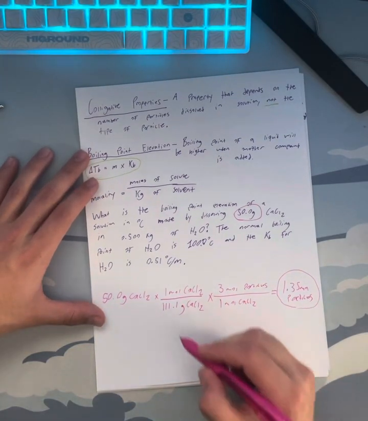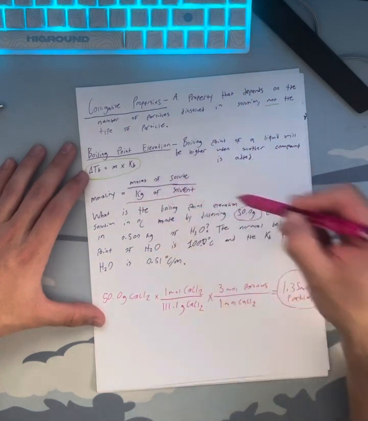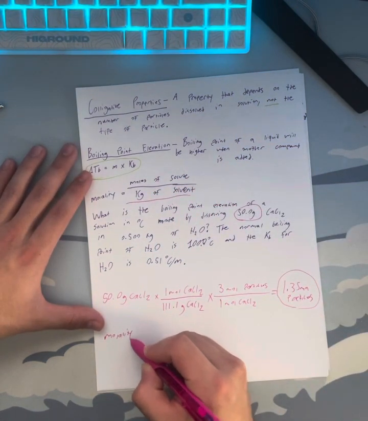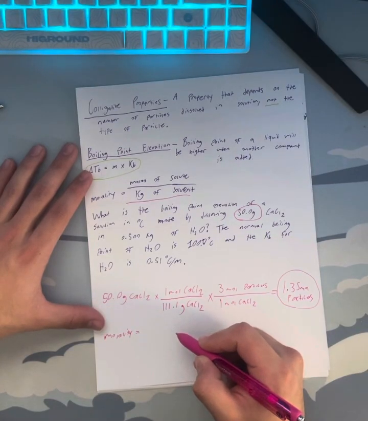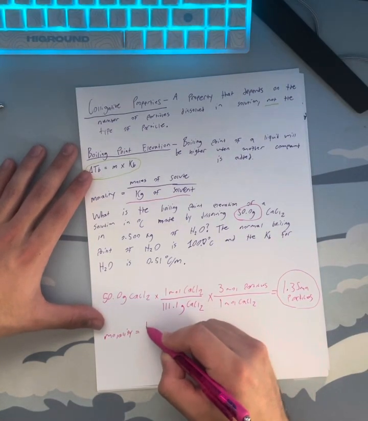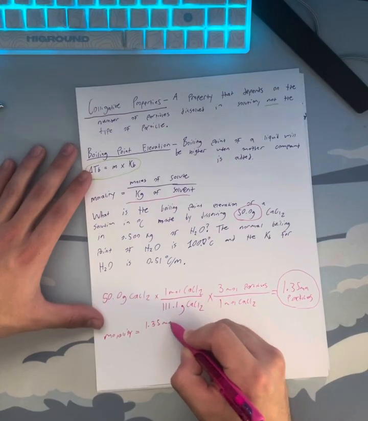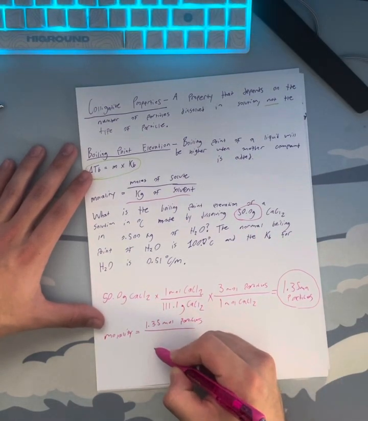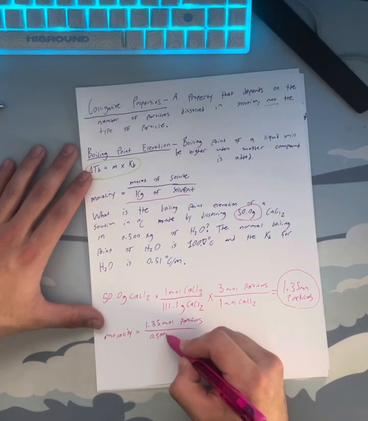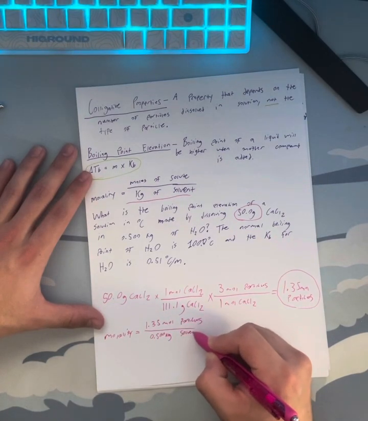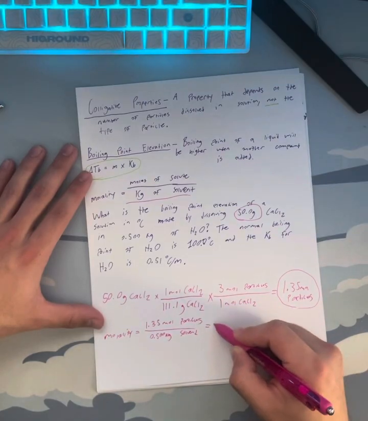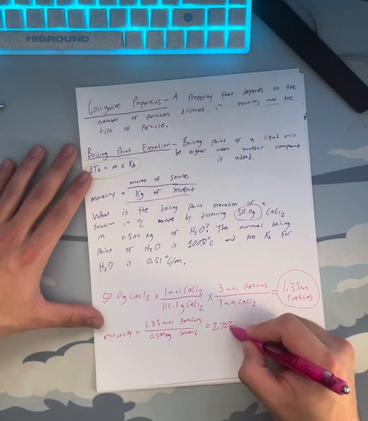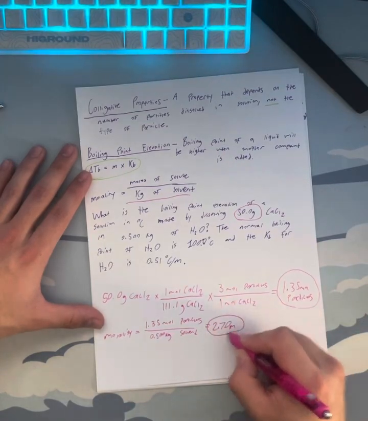We can put that into the equation right here and get molality equals 1.35 mole of particles over 0.5 kilograms of solvent. And from this, we get 2.7 molality. This is our molality here.